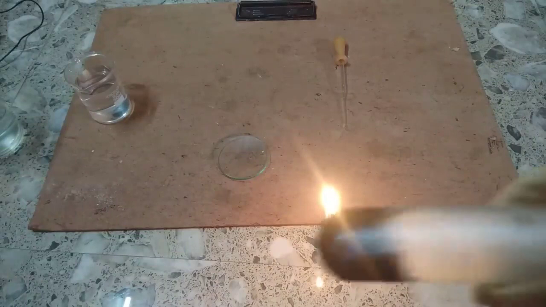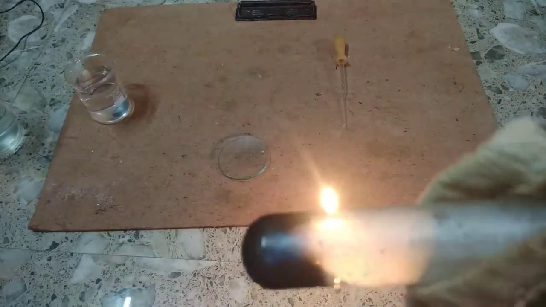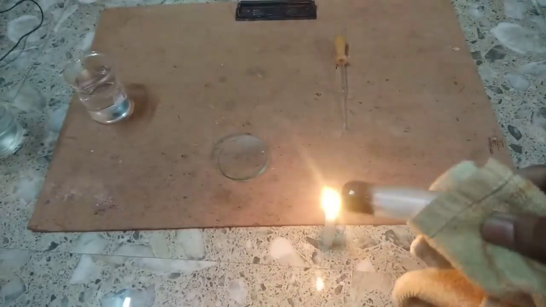And you can see very clearly that water of crystallization is on the test tube. That means it loses its water of crystallization, that is 5H2O. Therefore, the reaction will be CuSO₄·5H2O gives CuSO₄ plus 5H2O. It loses its water of crystallization.